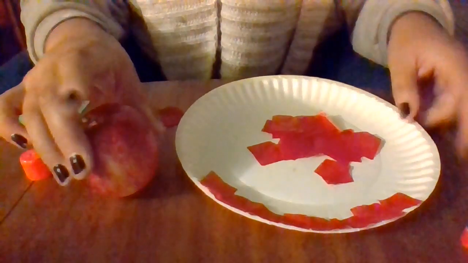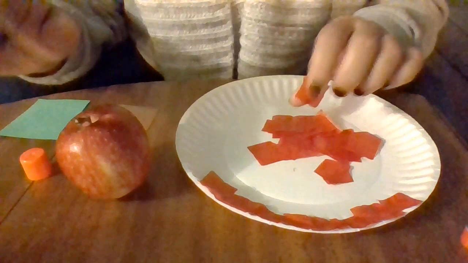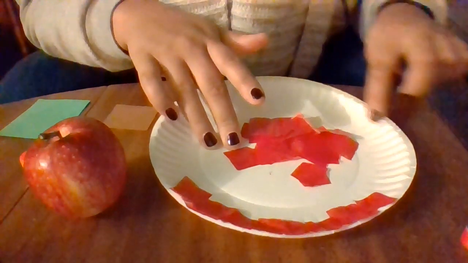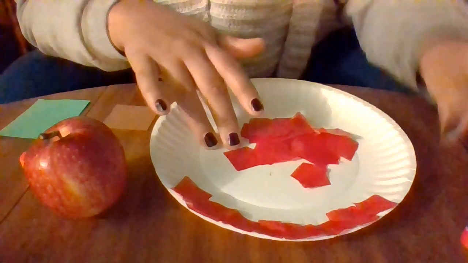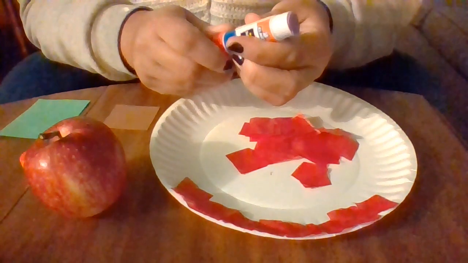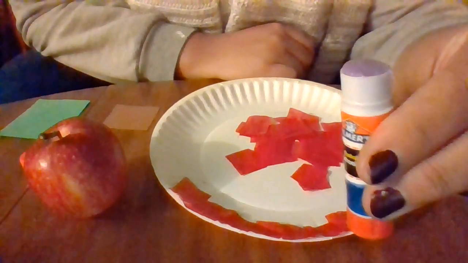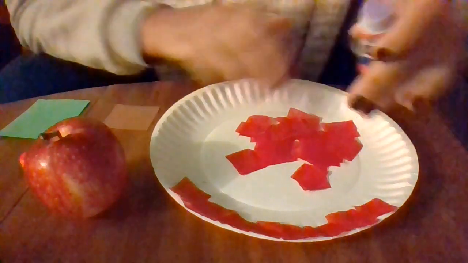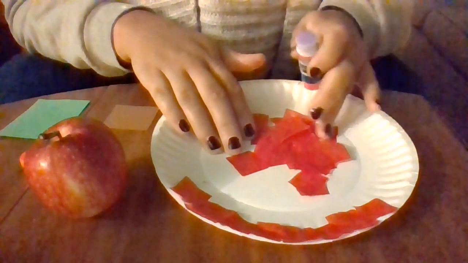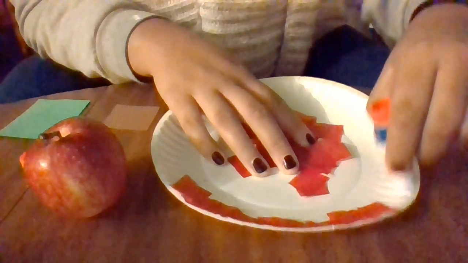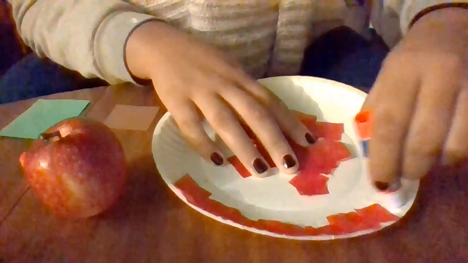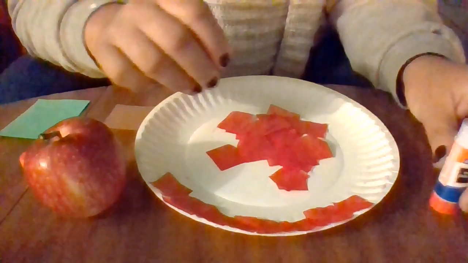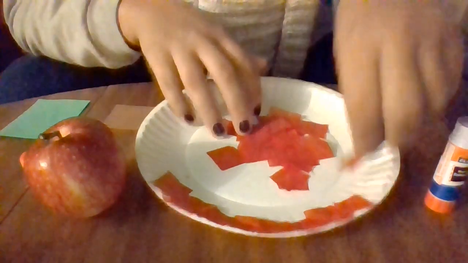Looking good so far. It really looks like the red skin of the apple all along the outside. Okay, so I'm going to keep going. I'm going to put more glue here. Look how much glue I'm using. I didn't roll it up too high. You just need a little bit. And I'm not pushing so hard that it smushes my glue. I'm lightly rubbing my glue. Okay.